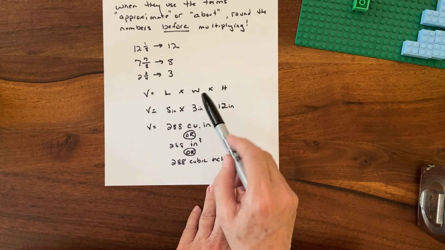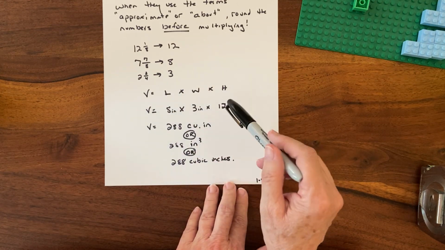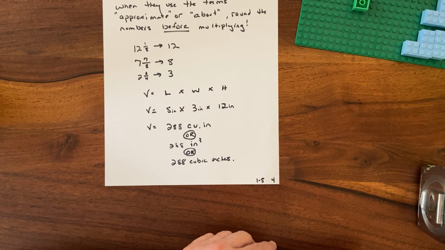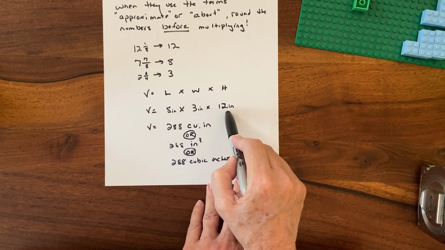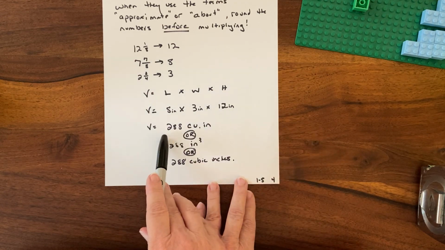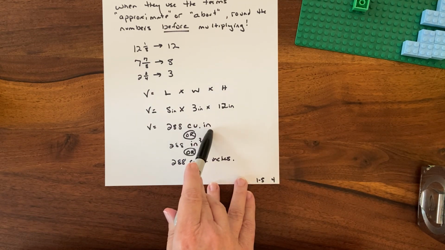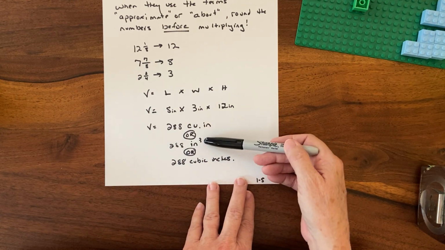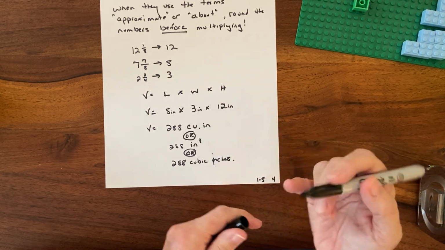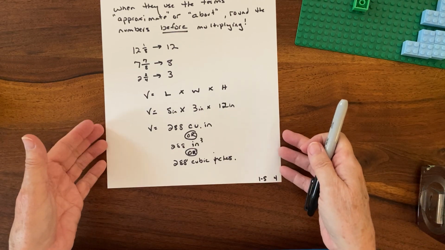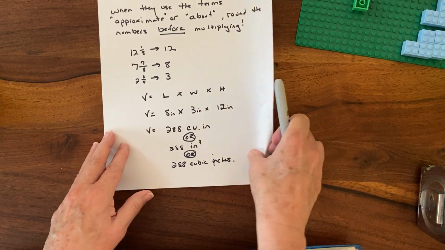Length times width times height. 8 times 3 times 12. So my height was 12. Length, width, height. Multiply all those together. I get 288 cubic inches. That's terrible handwriting. There you go. Right? Does that make sense? Okay. Now comes the tricky part.